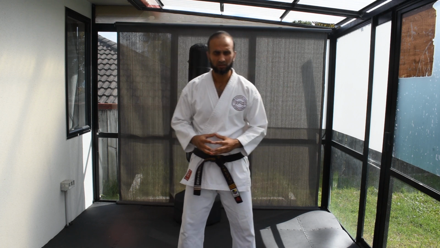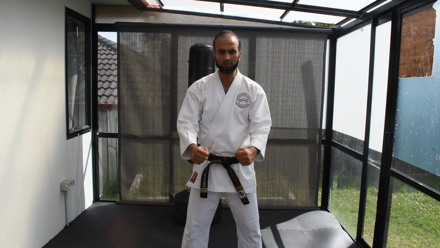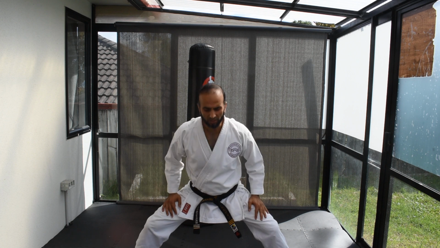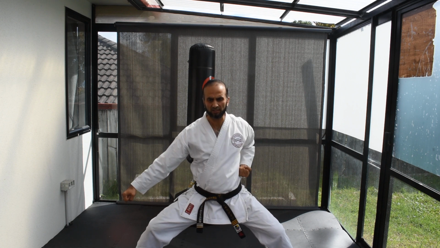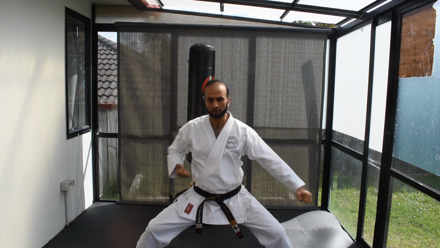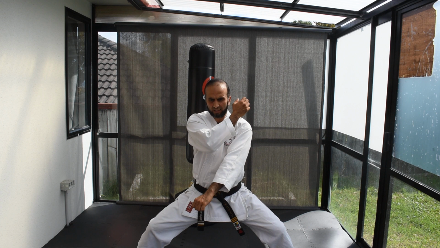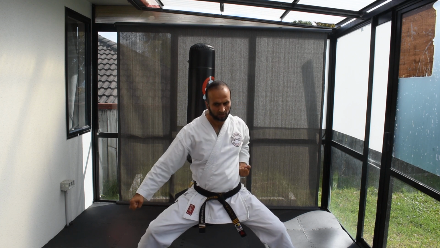It's a win-win situation. So for hip rotation, what I do when I am doing my lower block in Kiba Dachi, for example, is instead of just doing this with no movement in my hips, I am trying to rotate my hips in the opposite direction.